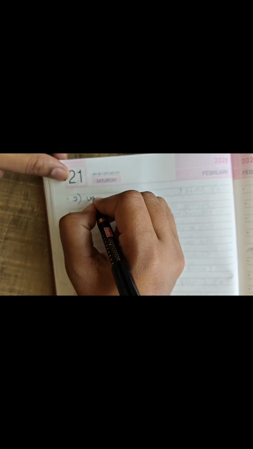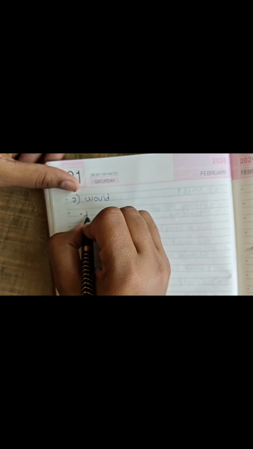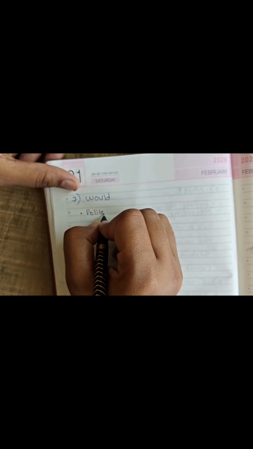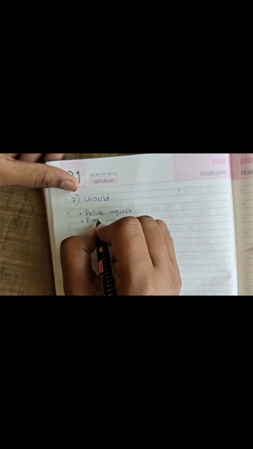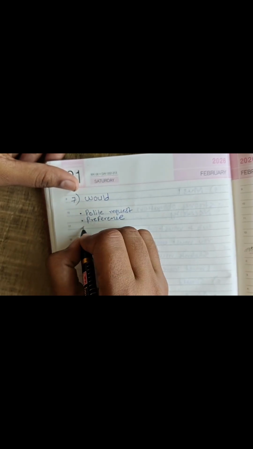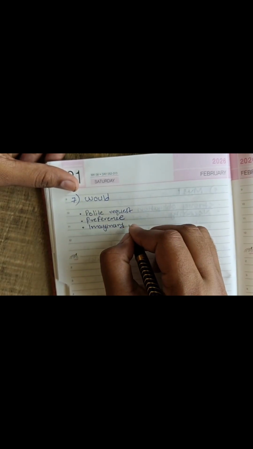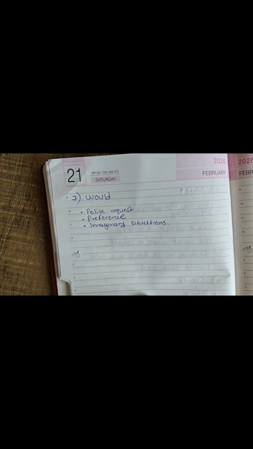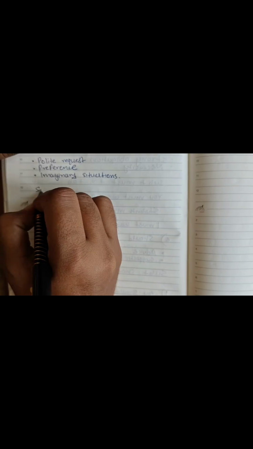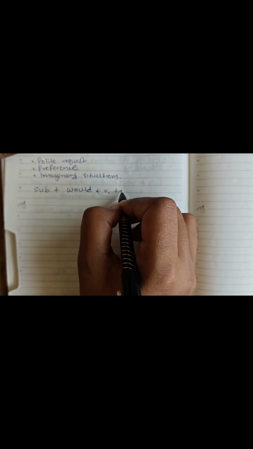Would. When we use would, it is while giving a polite request, then preference, then imaginary situations. Okay, let us see examples and you will get more clear. The structure remains the same: subject plus would plus V1 plus object.